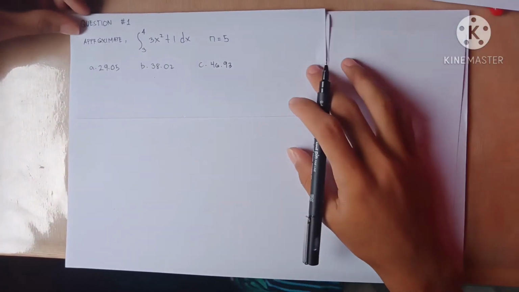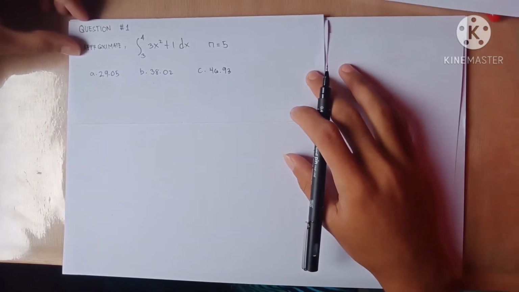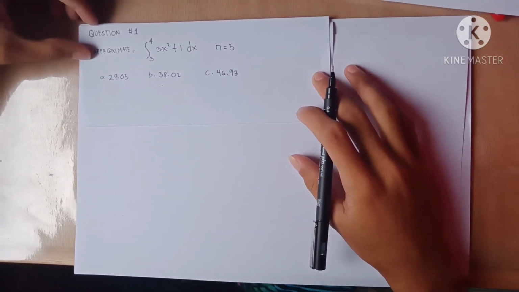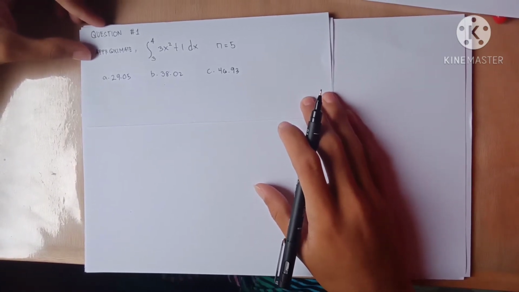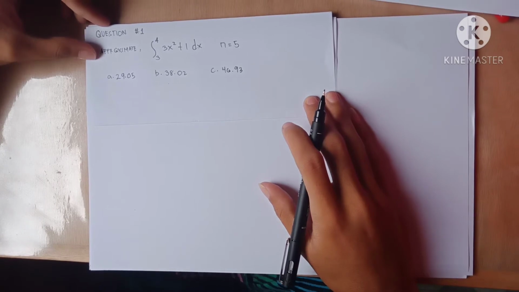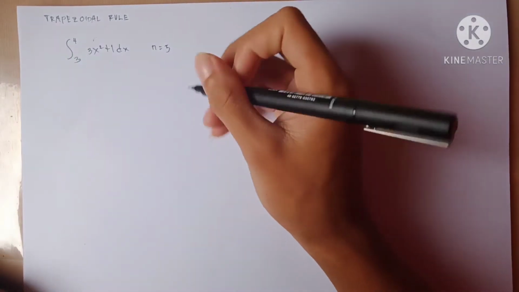Approximate the value of the integral from 3 to 4 of 3x squared plus 1 dx, where n is equal to 5. Choices: A. 29.05, B. 38.02, C. 46.93.